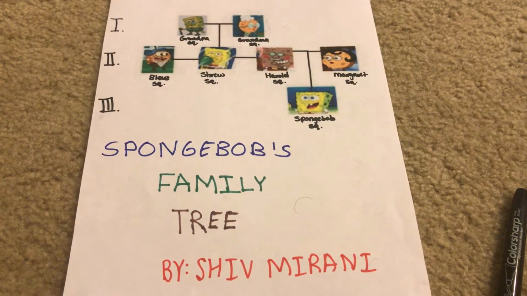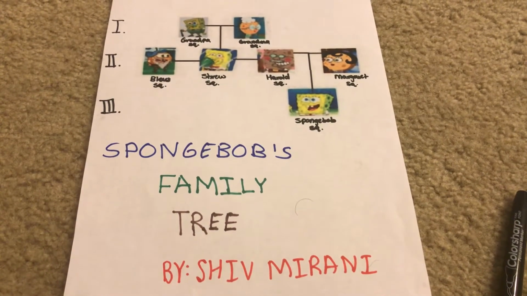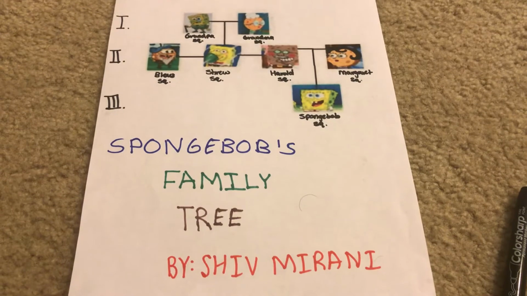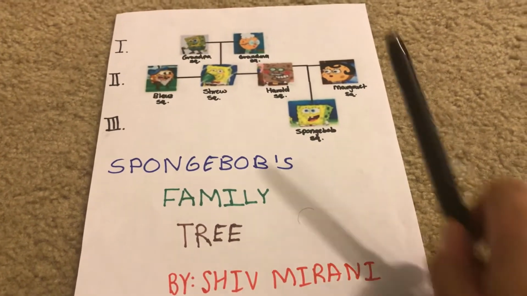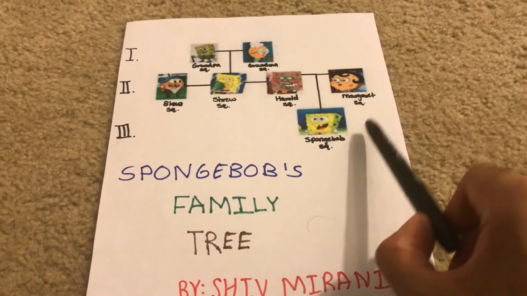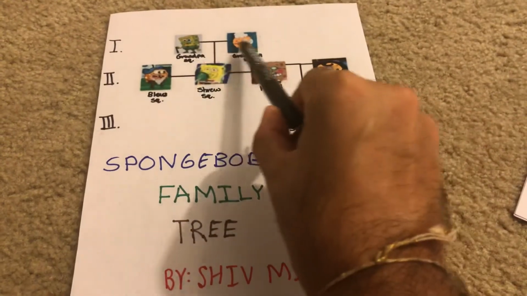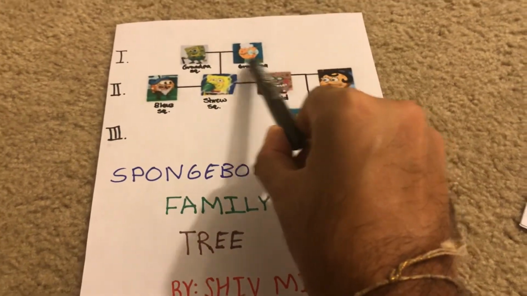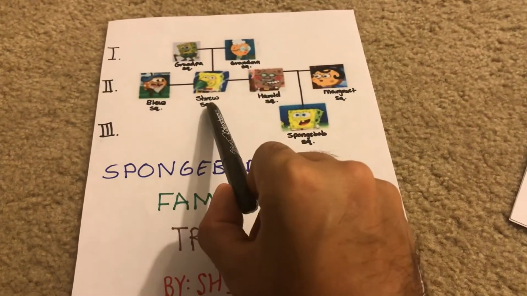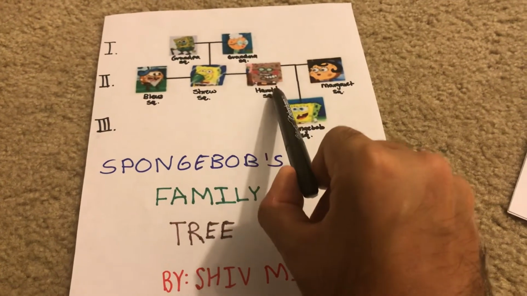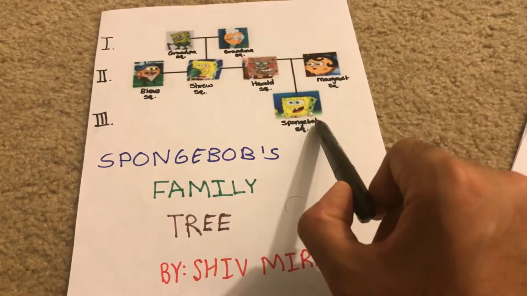Hello, today I'll be talking about gene inheritance using a pedigree from a very popular children's show, SpongeBob SquarePants. There are 3 generations worth of characters in this pedigree, beginning with Grandpa and Grandma SquarePants, who have 3 male children, Blue SquarePants, Shrew SquarePants, and Harold SquarePants. Harold then marries Margaret and conceives SpongeBob.